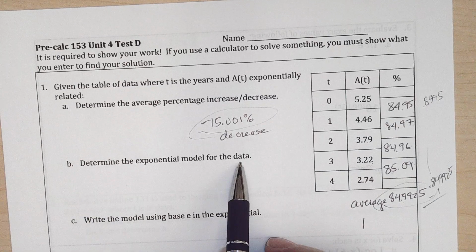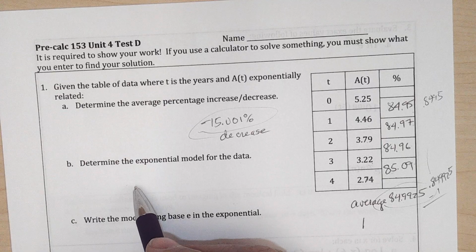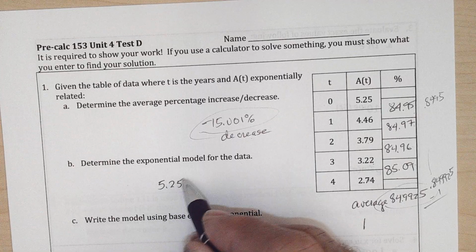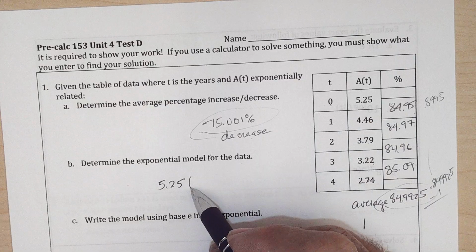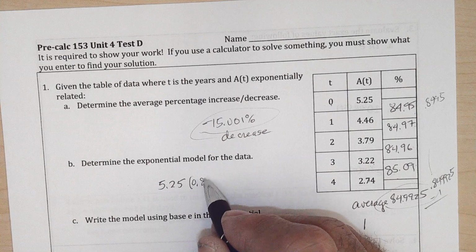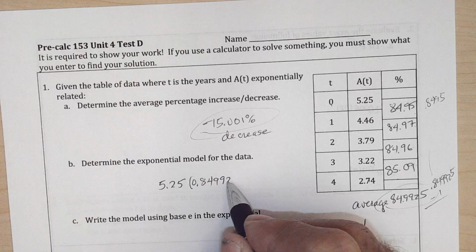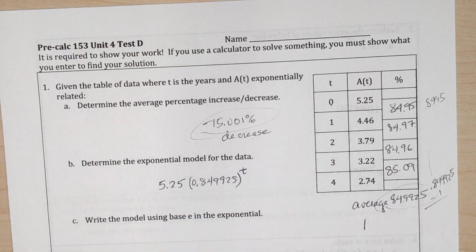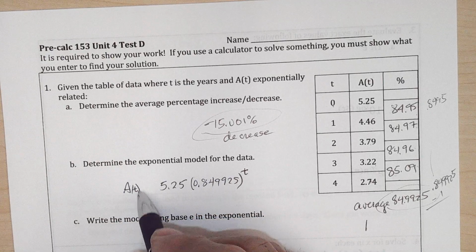So the exponential model is, it's going to take however much there was in the beginning. In this case, there was 5.25, at time 0, at time beginning, and it's being multiplied by 0.849925 to the t. And that's how much after t years.